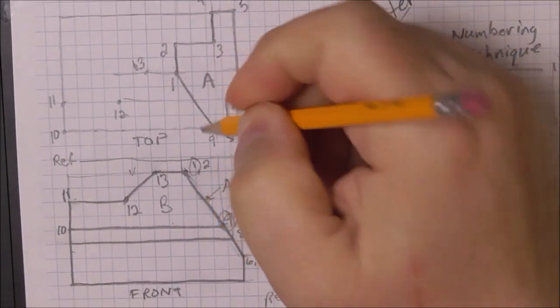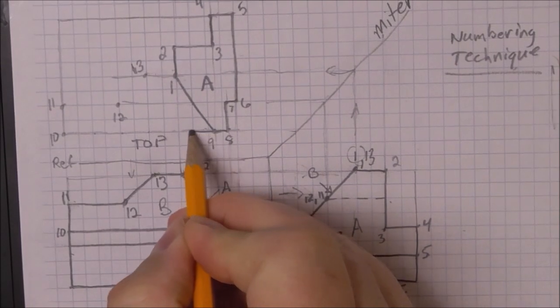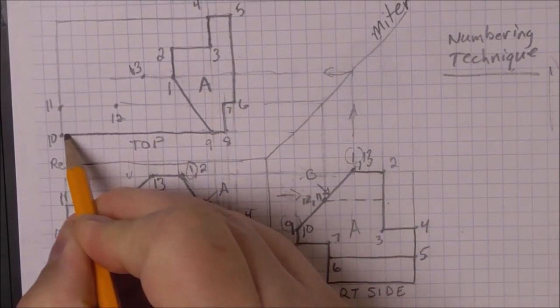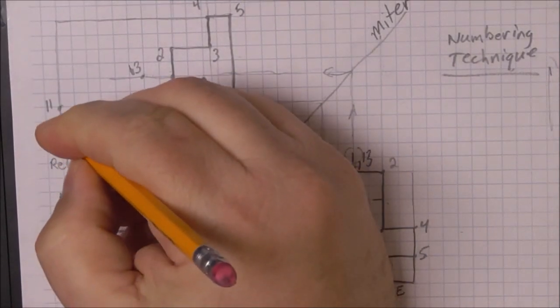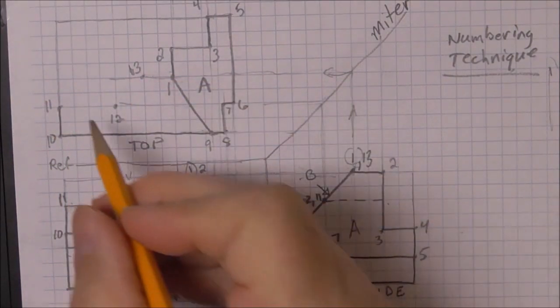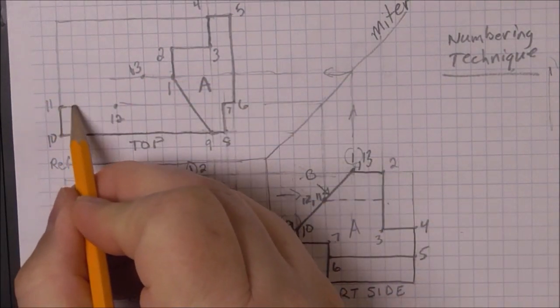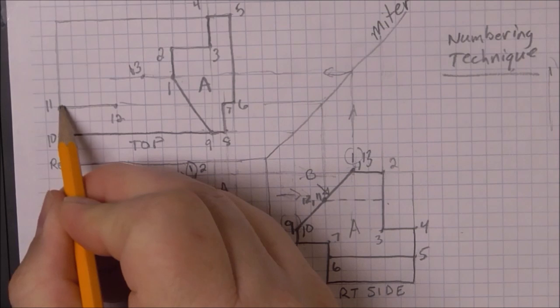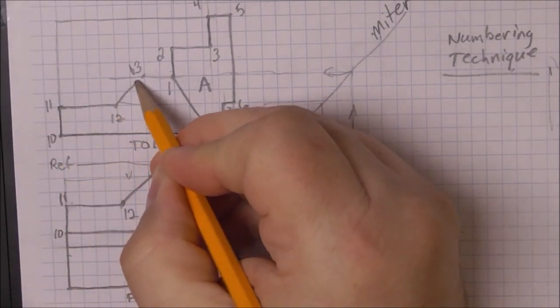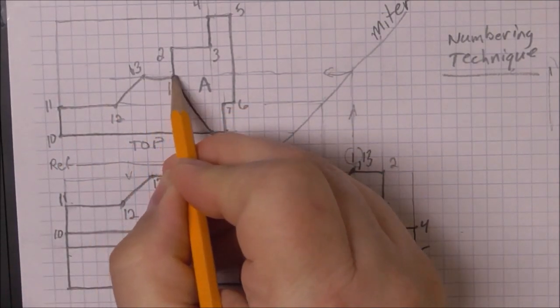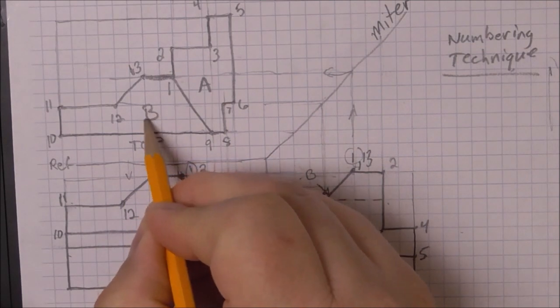Connect the dots. We already have 1 to 9. 10. 11. If you don't have a soft pencil, you're going to have to press hard on this 3 or 4 times and go back and forth. 12 to 13, 13 back to 1, and there's B.